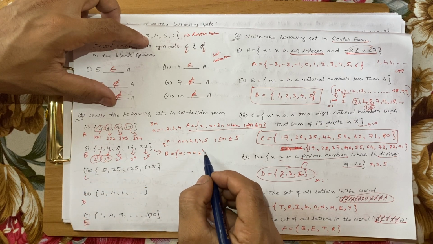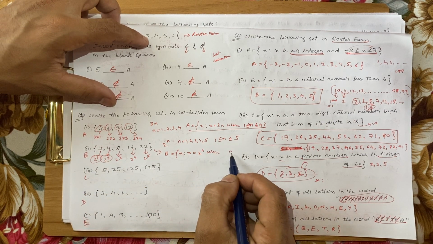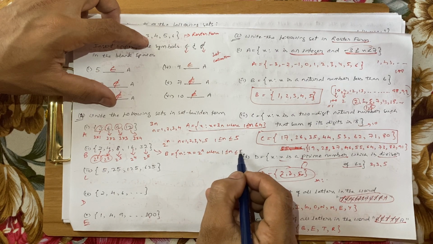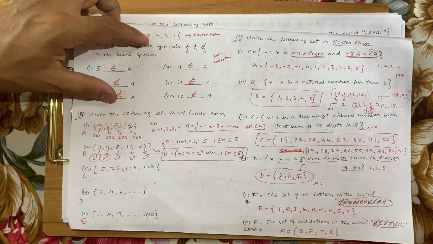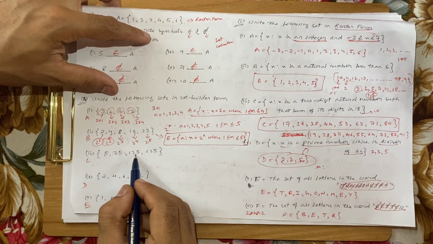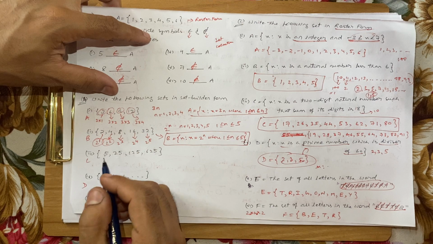X is what? 2 to the power n, where n lies between 1 and 5. This is the way I can write it in the set builder form. Okay, now let's look at the next one: 5, 25, 125 and 625. So this is also quite the same.